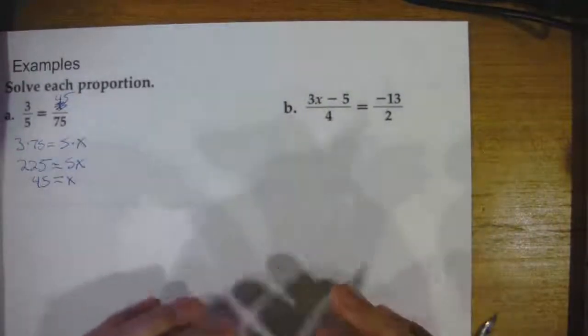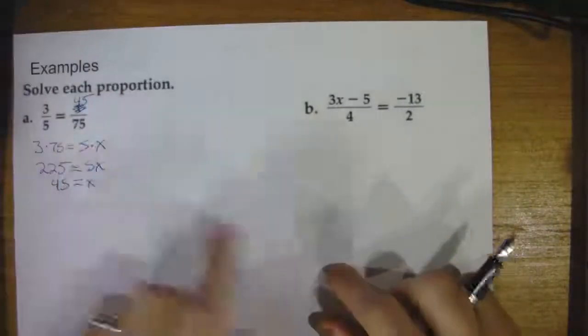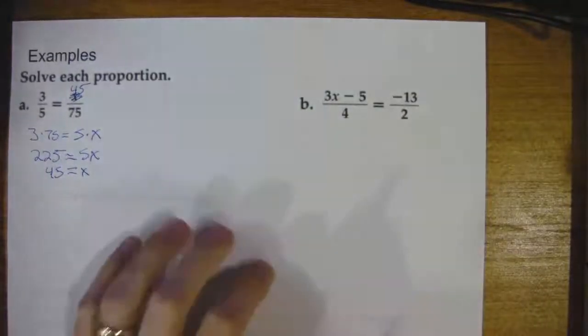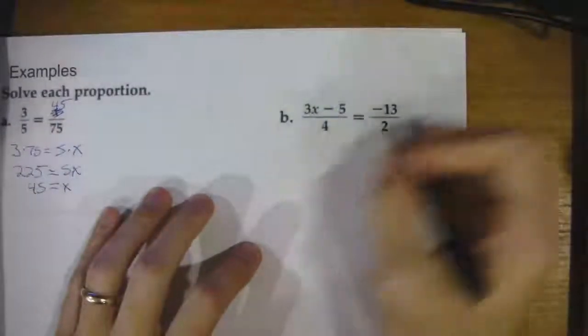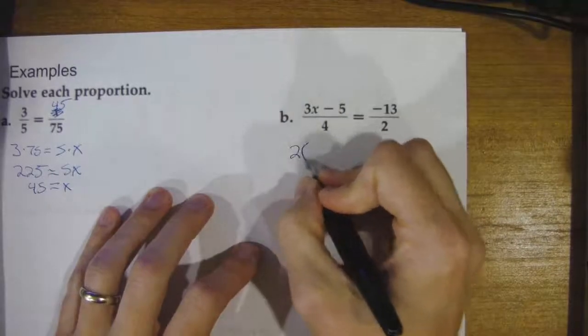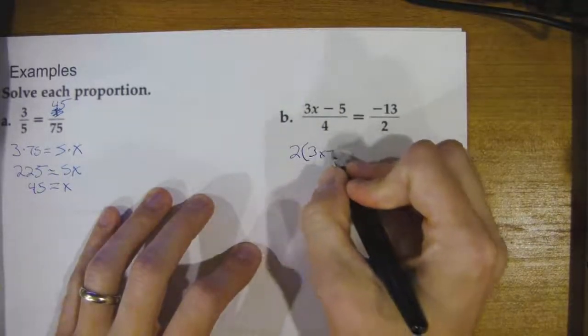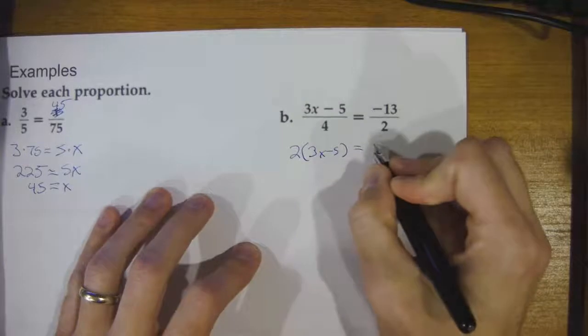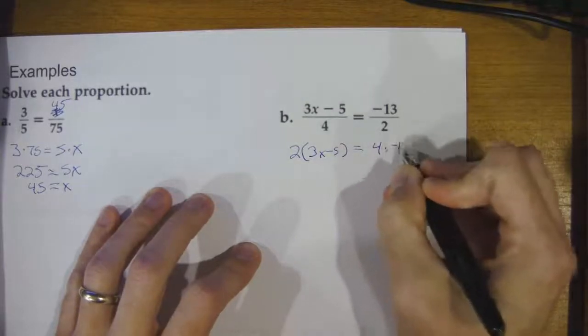Let's try one that's not just a proportion. Let's make it a little bit more algebraic. So what I'm going to do is do my cross products first. So let's write that down. So 2 multiplied by 3x subtract 5. And then on the other side, 4 multiplied by negative 13.